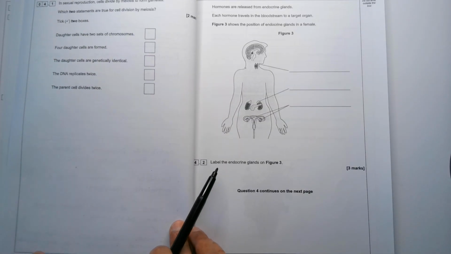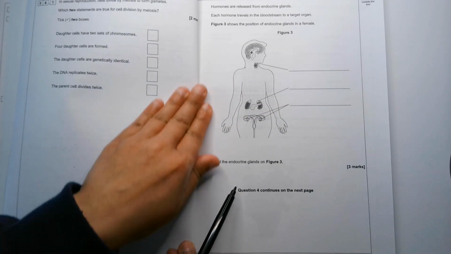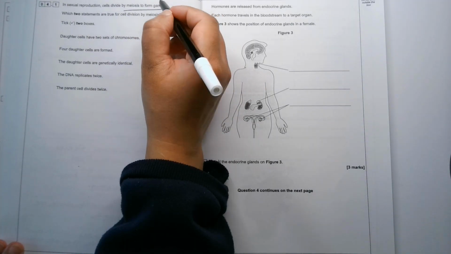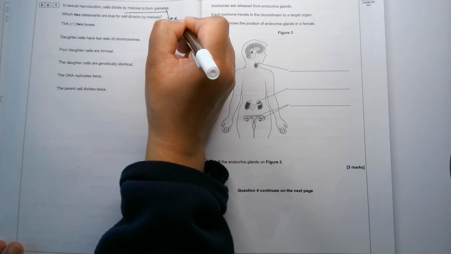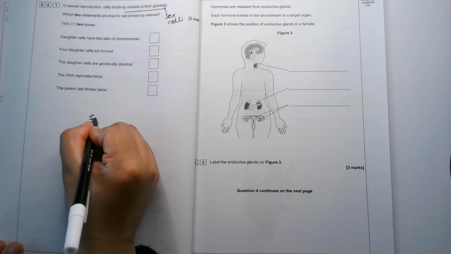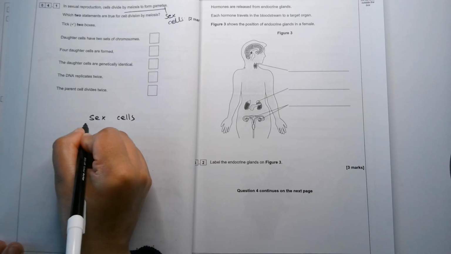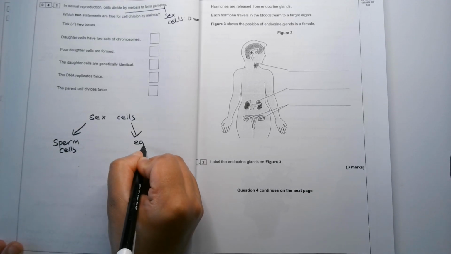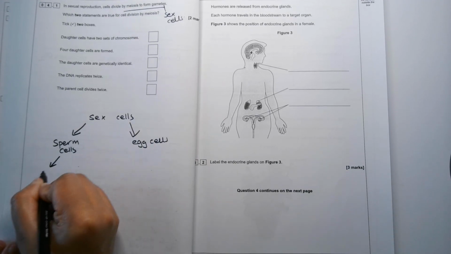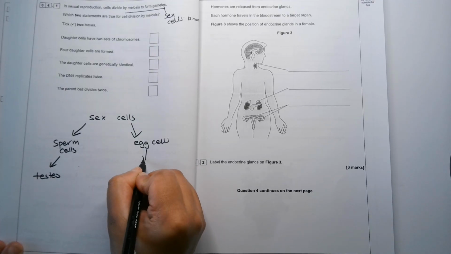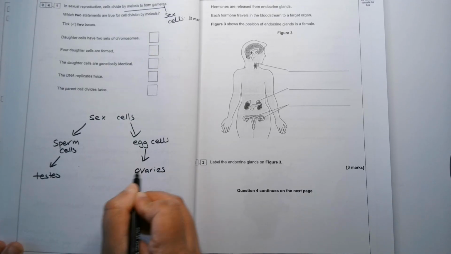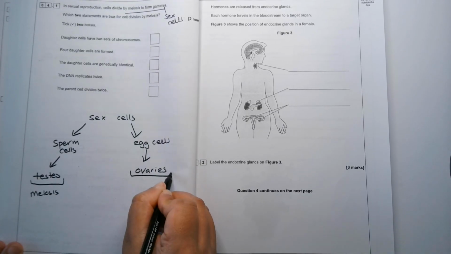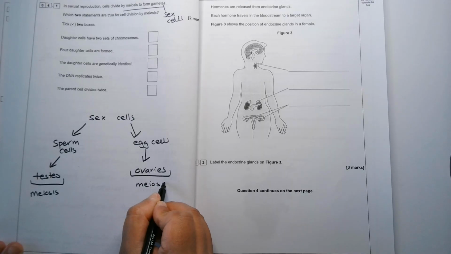So question 4.1. In sexual reproduction, cells divide by meiosis to form gametes. Gametes are sex cells. So let's just do a quick recap. So sex cells, you've got sperm cells, you've got egg cells. Sperm cells are made in the testes, egg cells are made in the ovaries. So meiosis happens in the testes, meiosis happens in the ovaries.